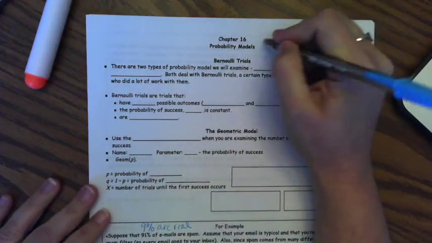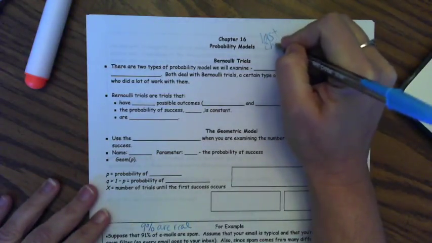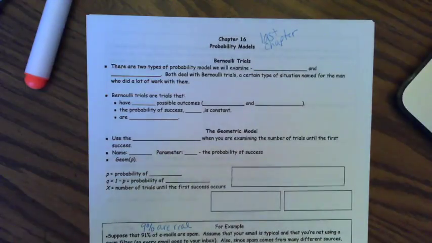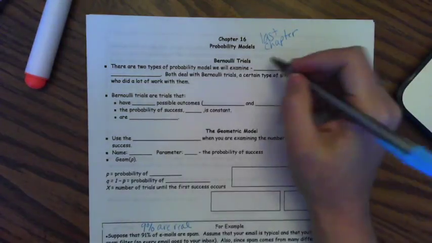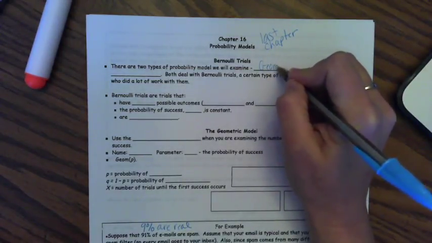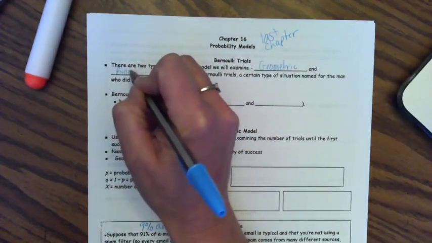All right, chapter 16 is our last chapter in the probability unit. That's part 4 of this course. And this one is about 2 specific types of probability models. There are 2 types of probability models that we will examine. They are called the geometric model and the binomial model.